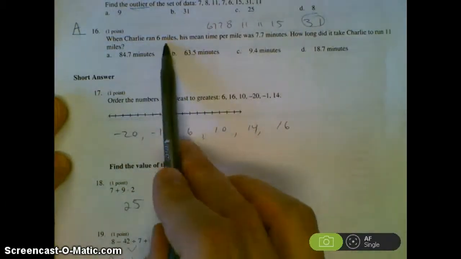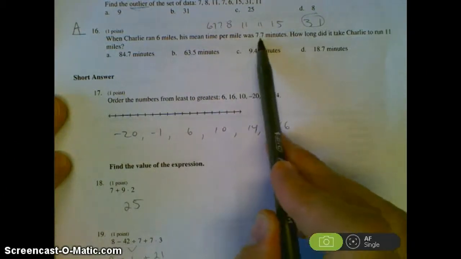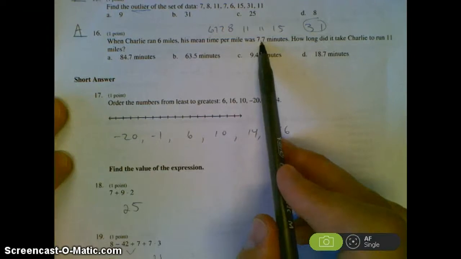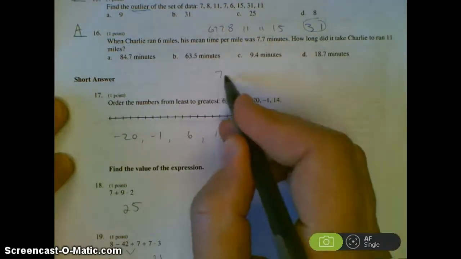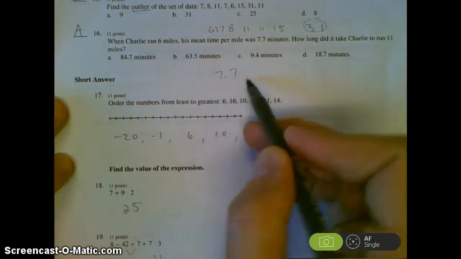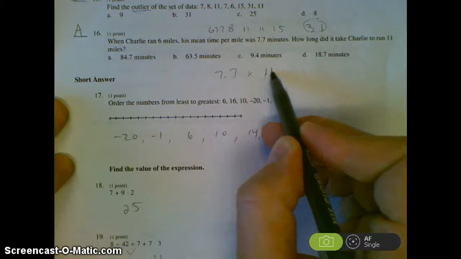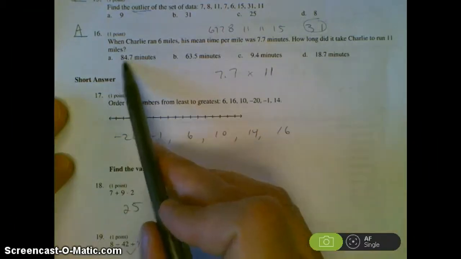16. Charlie ran 6 miles. His mean time per mile was 7.7 minutes. That means his average mile is 7.7 minutes. So if he's going to run 11 miles, we can take 7.7, because that's how fast he usually runs a mile. That's his mean. Multiply it by 11, because he's going to be running 11 miles. So we could say he's going to run these 11 miles in 84.7 minutes.